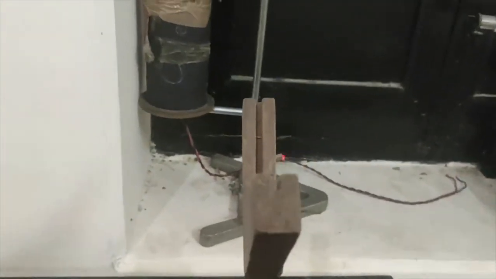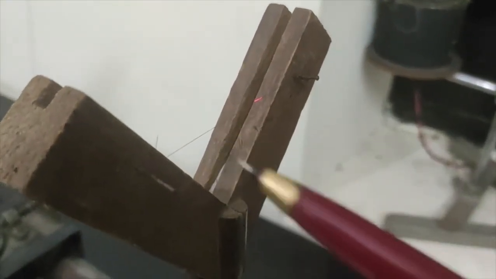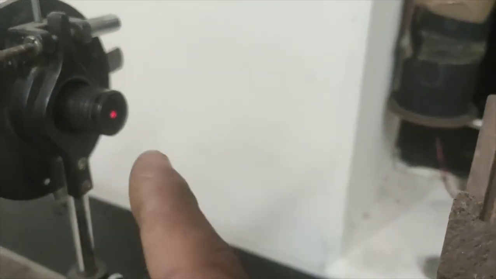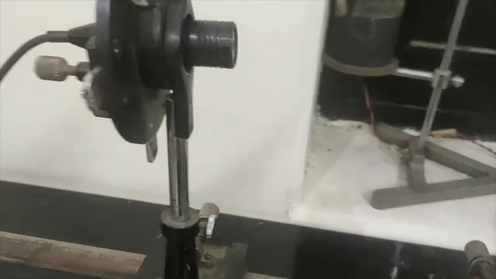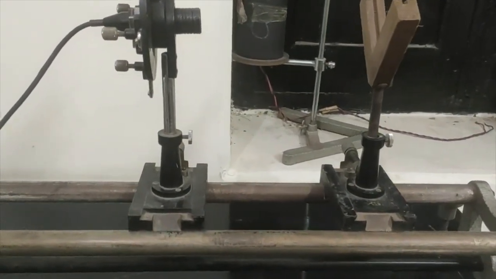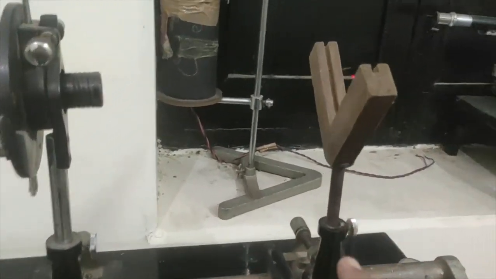The thin wire which I'm going to use, you can see, is a very thin wire on this stand, and this is my red diode laser. The red beam is coming out from the diode laser, and these are situated on the bench, where we have some scale and these stands. On this stand we have my thin wire.